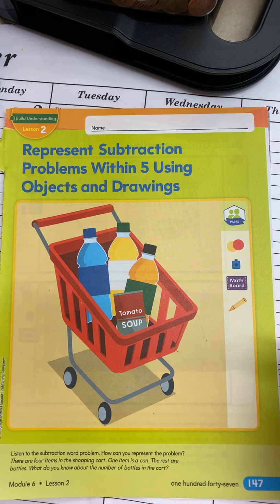Excellent. They're all the same size. Good. Are they all the same color? No. And what do you know about the number of cans in the cart? Is there more of one, less of one? Think about some of those questions that you can ask.